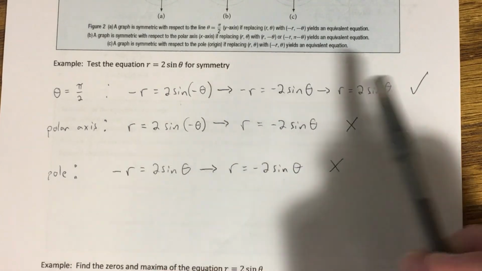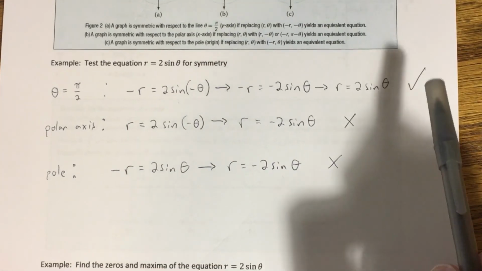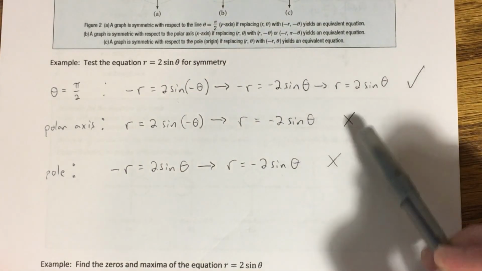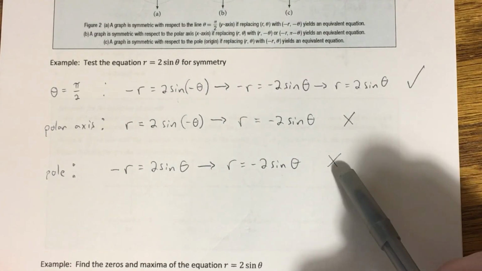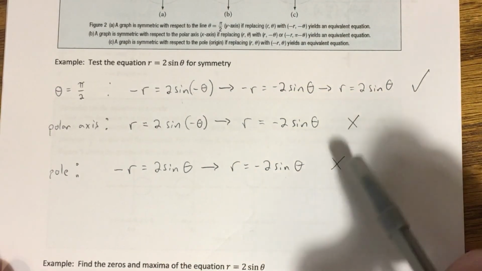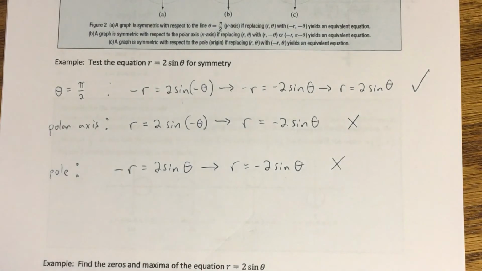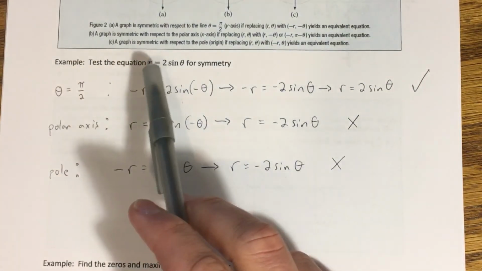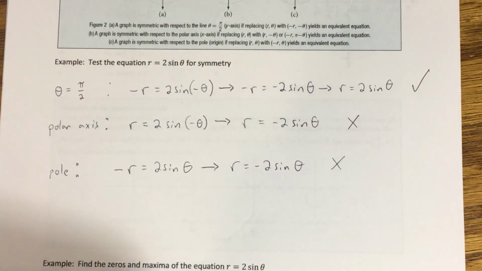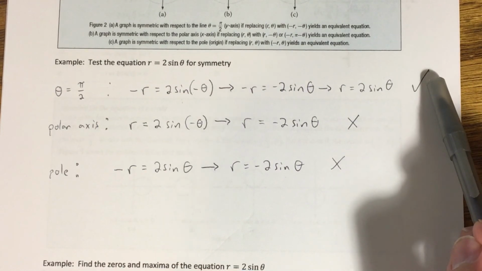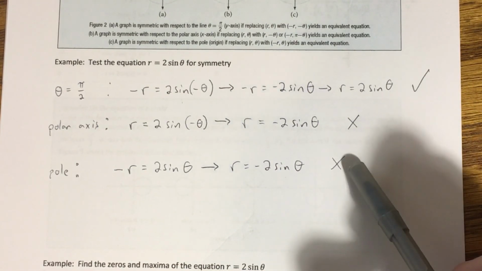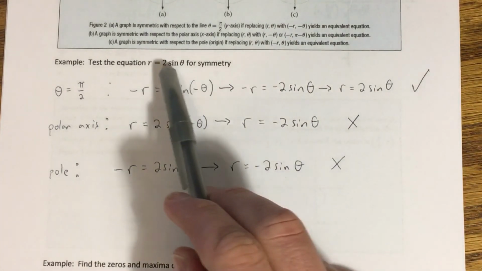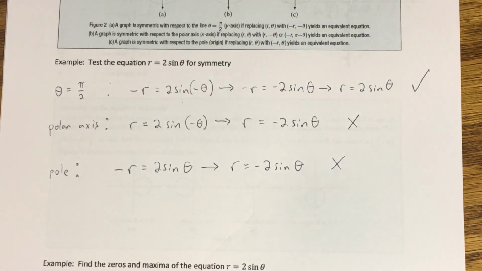Passing a symmetry test guarantees that kind of symmetry. Failing a symmetry test means the test was inconclusive. It doesn't rule it out. Now, it turns out that the graph of the equation r equals 2 sine of theta really does only have this type of symmetry and does not have these two types. We're going to see that in the next video because we're going to graph this equation. But you need to remember that failing means inconclusive.